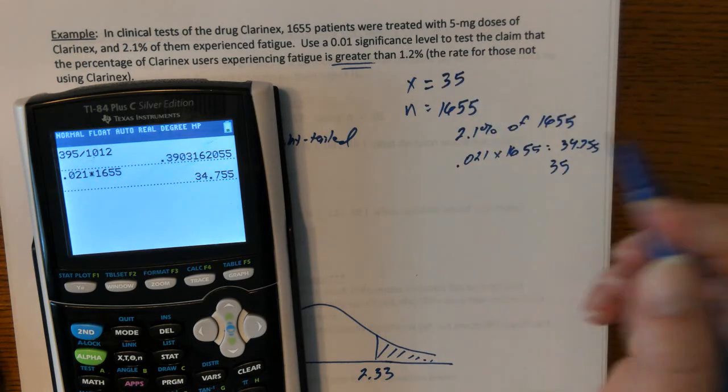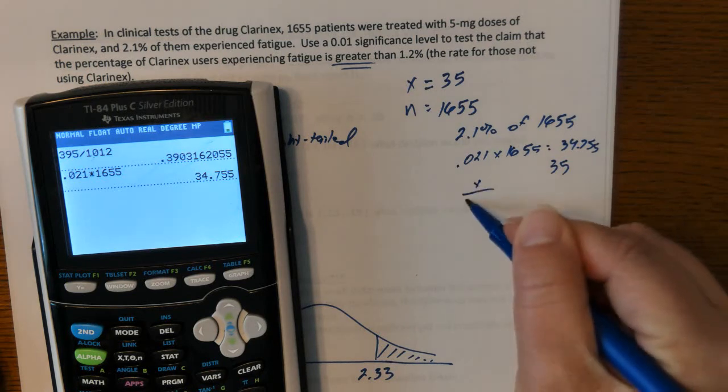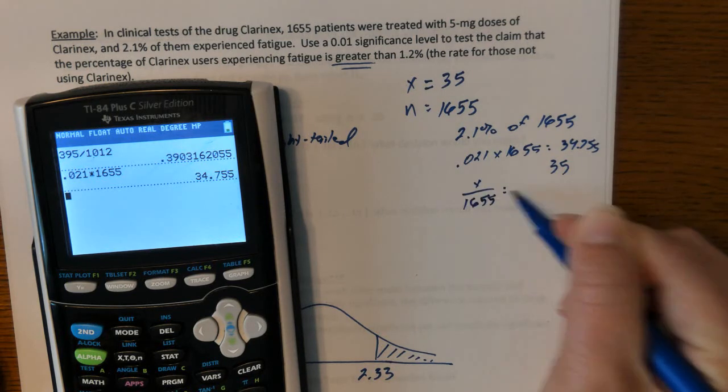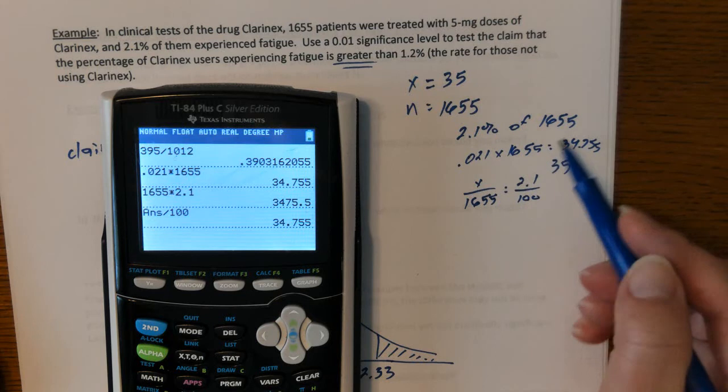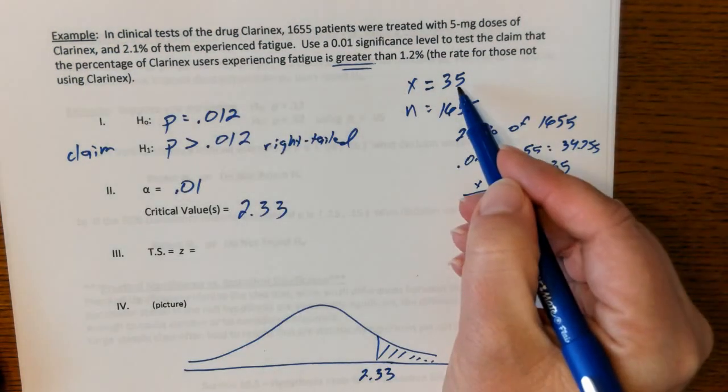Another option, if you like proportions, is to say X out of 1655 equals 2.1 out of 100, for 2.1%. And then cross multiply and divide. You could do that too. 1655 times 2.1 divided by 100, and you're still going to get that 34.75. Okay, so 35 people are experiencing fatigue.